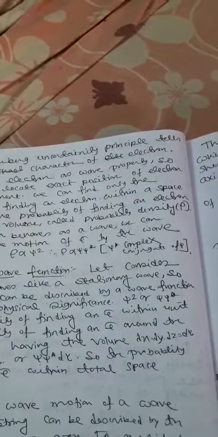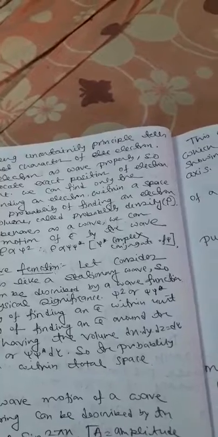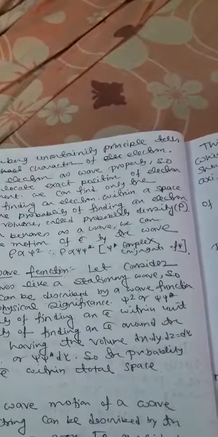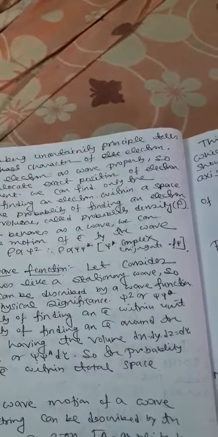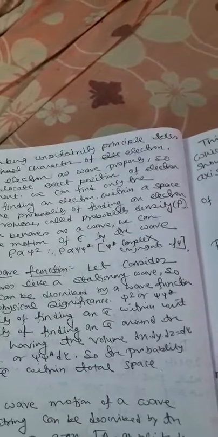So now why psi star? Psi star is the complex conjugate of psi. Psi is a wave function, and psi is equal to a plus ib, and psi star is equal to a minus ib.